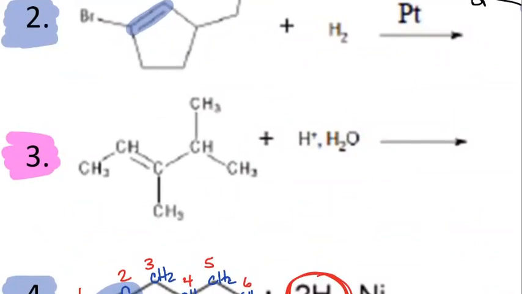I mentioned a few moments ago that for hydration, we need water and a strong acid. Usually this is illustrated as H plus and H2O. Another way you could see this is H2O, comma, H2SO4, where H2SO4 is sulfuric acid, a strong acid. So those are the reagents that we can see.